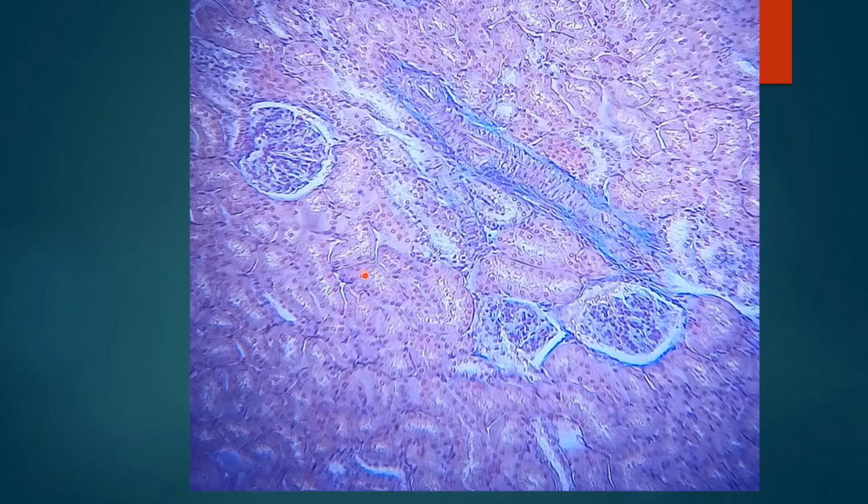Their lumen is not clear. They show dark eosinophilia and the cells are larger as compared to the cells of the distal convoluted tubule. These are the smaller cells and they have less eosinophilic cytoplasm. This one is the distal convoluted tubule and these are the proximal convoluted tubules.